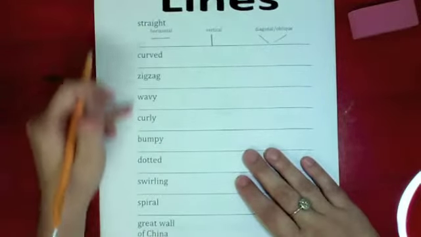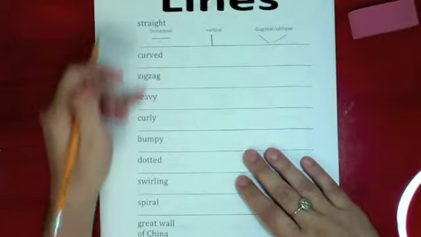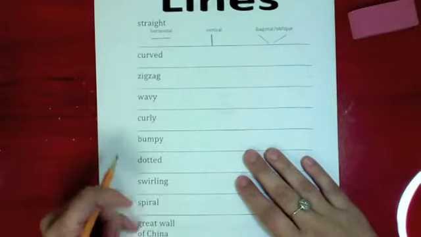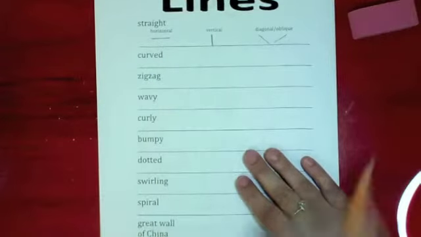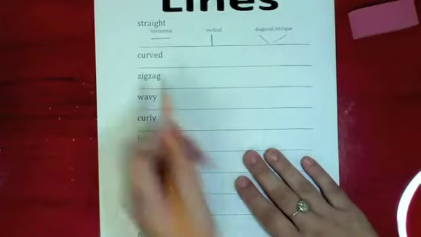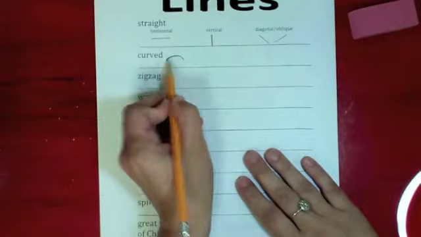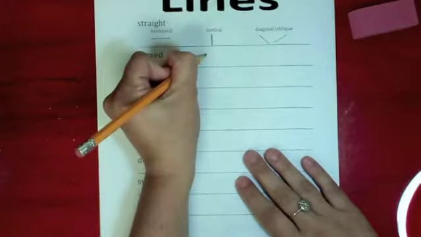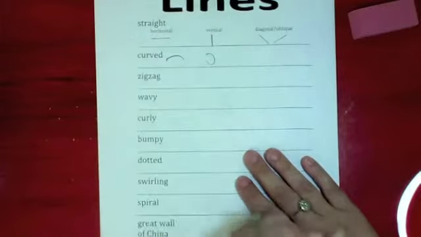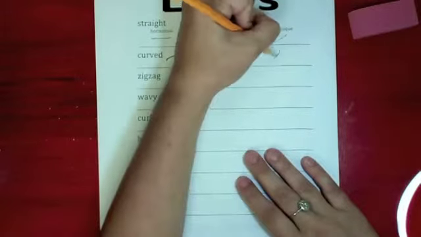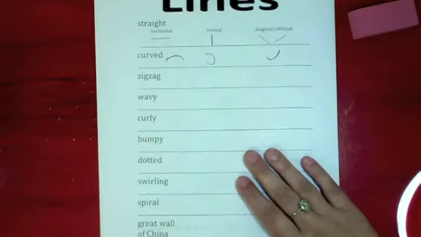Now, all of these lines are different examples of lines that are not straight, but they can also be done in any direction as well. For instance, a curved line could be pretty much horizontal, or it could be really curved and it could be vertical. It could be diagonal. A curved line could be going in any direction as well.